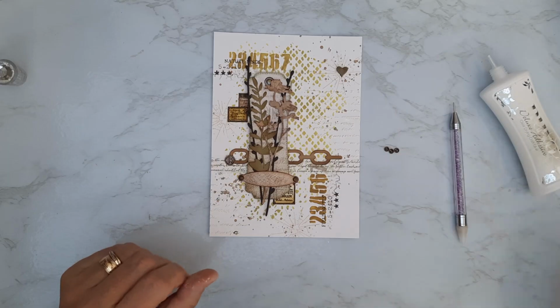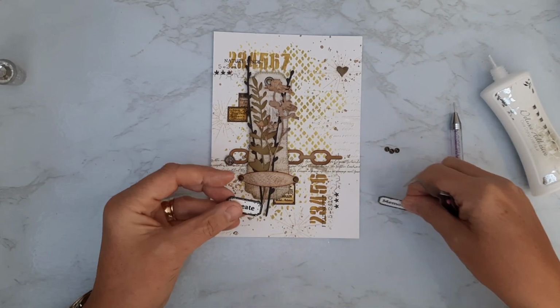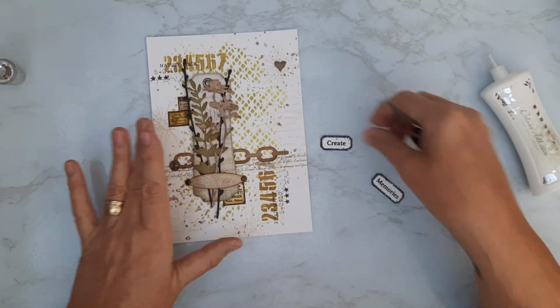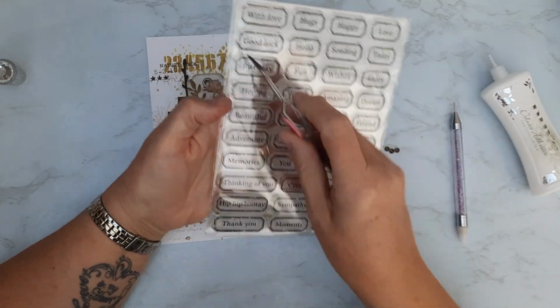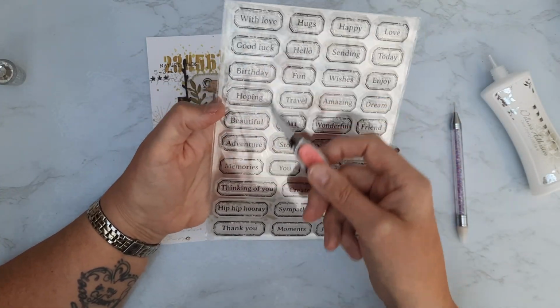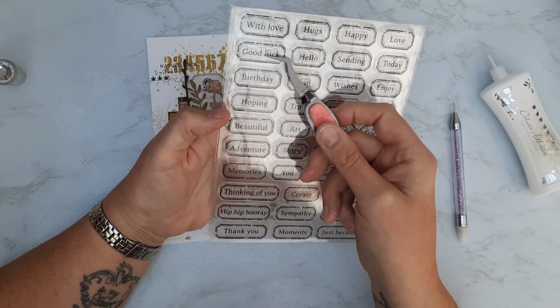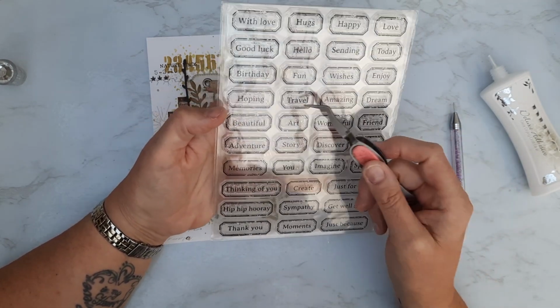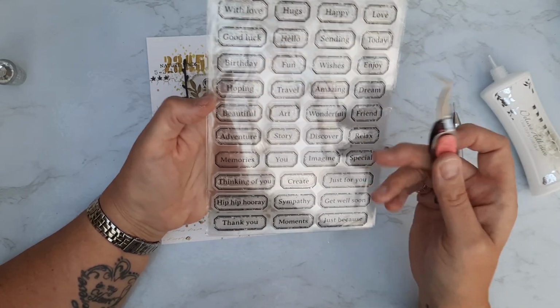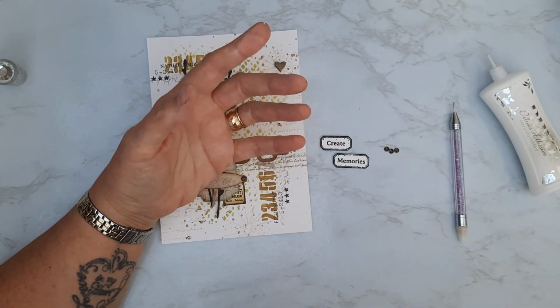Yep. So for my sentiment then, because it's going to be home decor, I've got create memories, and again, this is from Amazon. It's got loads and loads. It's got some everyday sentiments, with love, good luck, thinking of you, that kind of thing, but it's got some really nice ones, you've got dream on here, travel, fun, hugs. So yeah, I like this one, and I like the shape of it as well.